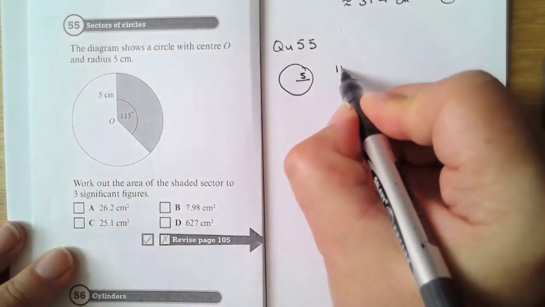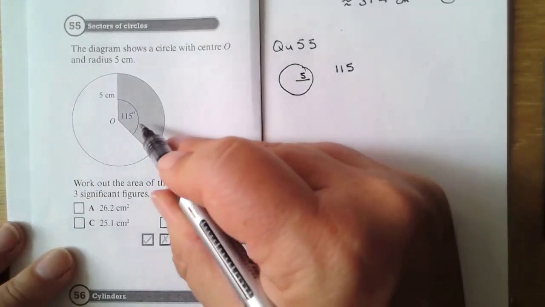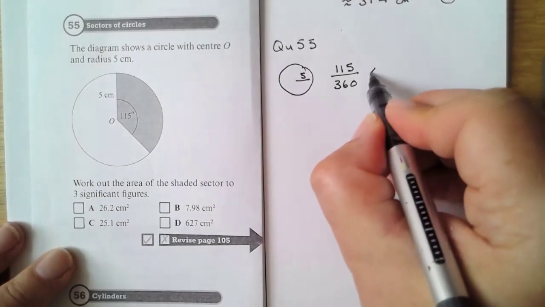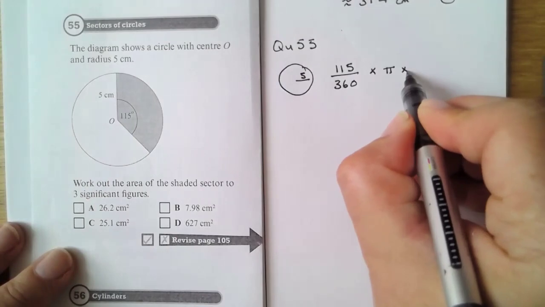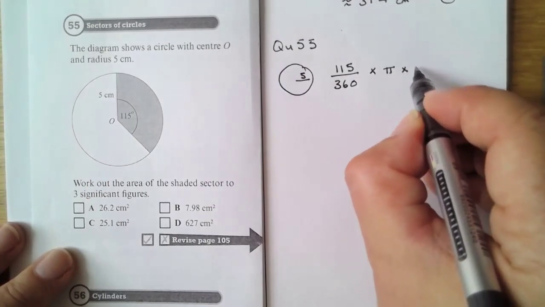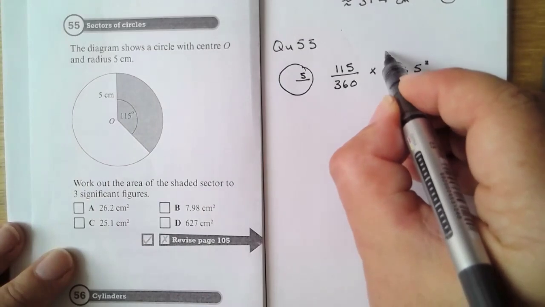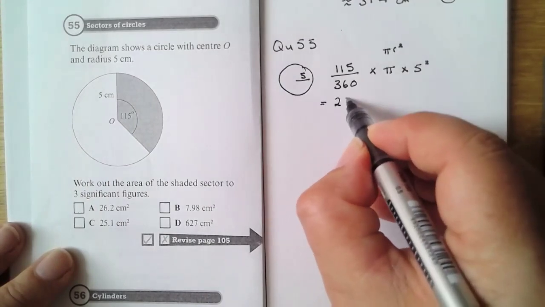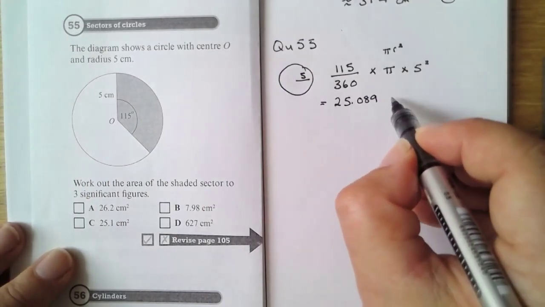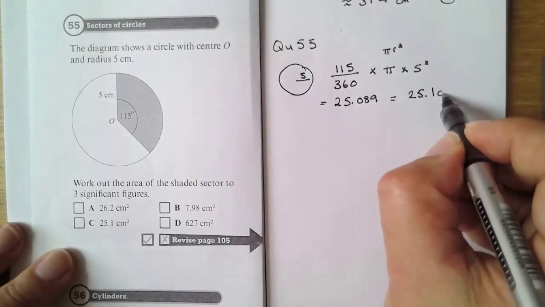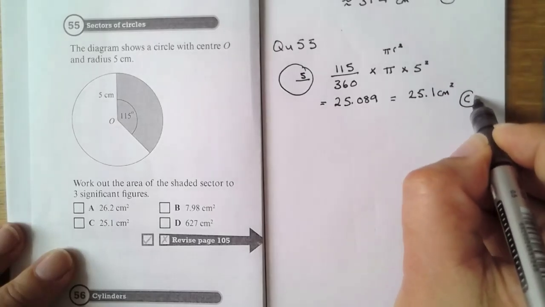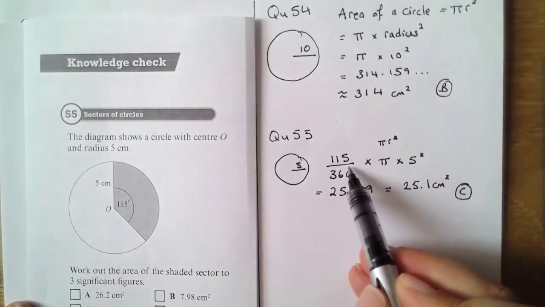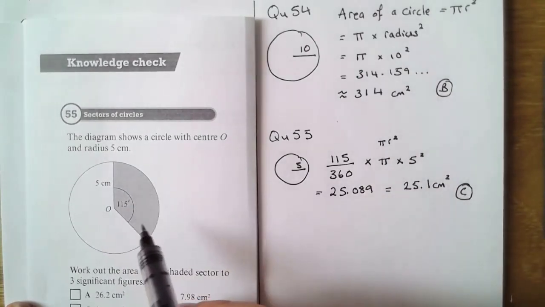The way that we find the fraction is we do the degrees divided by the total number of degrees around the point, multiplied by pi r squared. This is still pi r squared. We put this into the calculator, and we get answer C. So very similar to this question here. It's just that we're putting this fraction in front of it because we need just a sector of this circle.